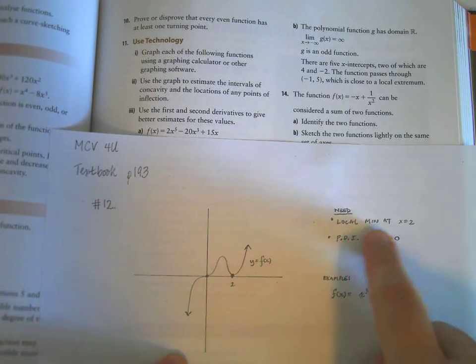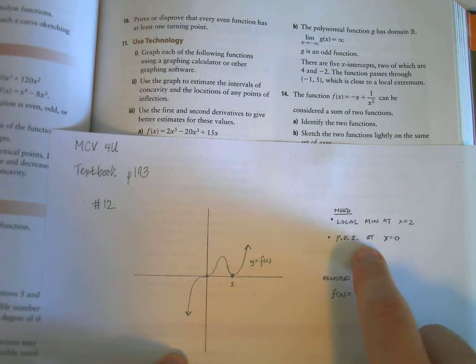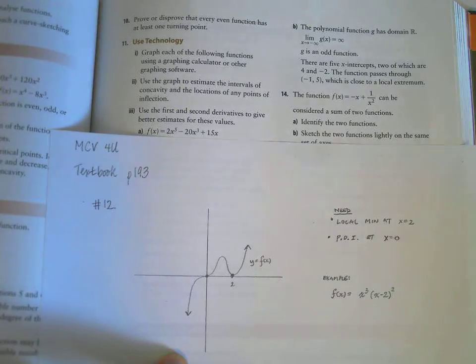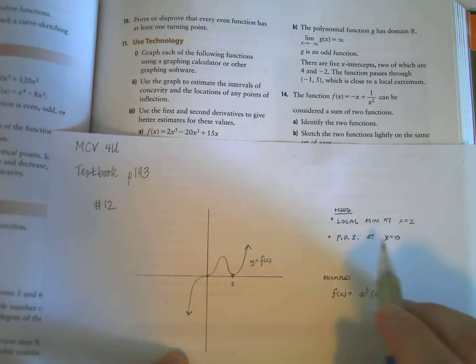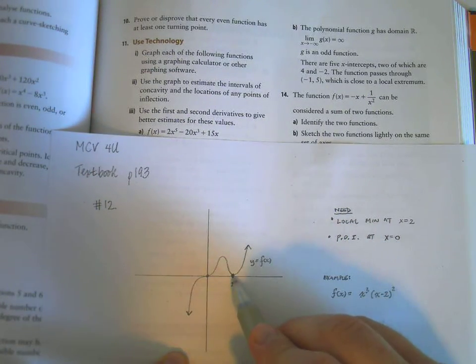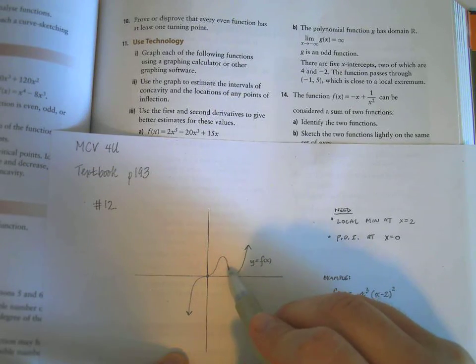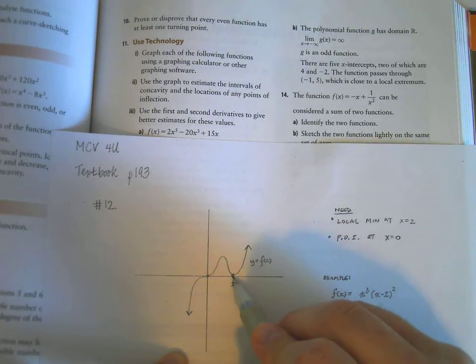So I need a local min at x being 2. I need a point of inflection at x being 0. So I just tried to make this as easy as possible using some of the information that you guys would have gotten from advanced functions. So if I need a local min at 2, I'm going to put a zero at 2, and then I can just create an order 2 zero there that has a local min.